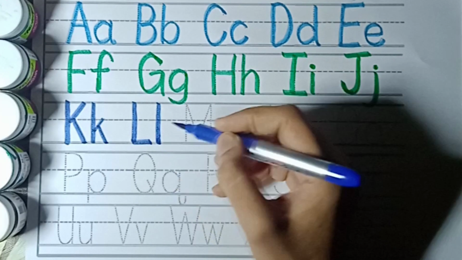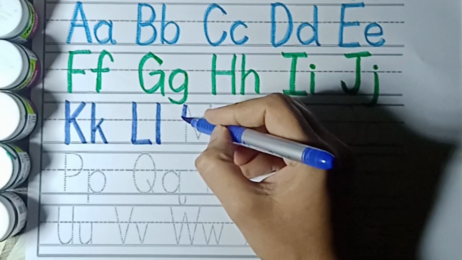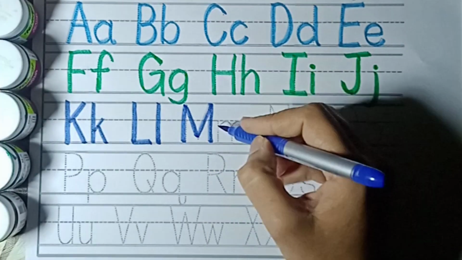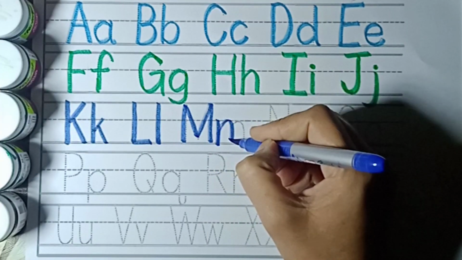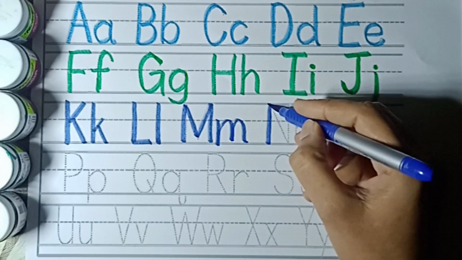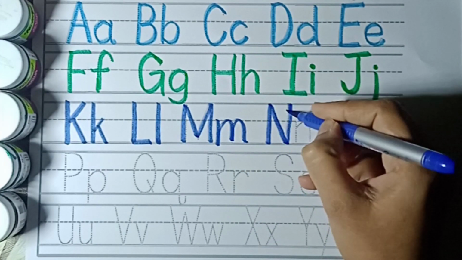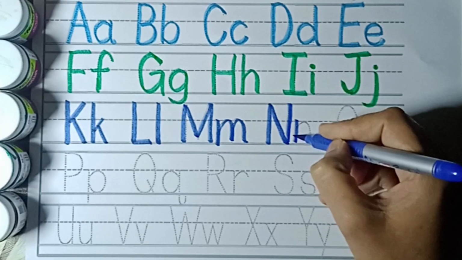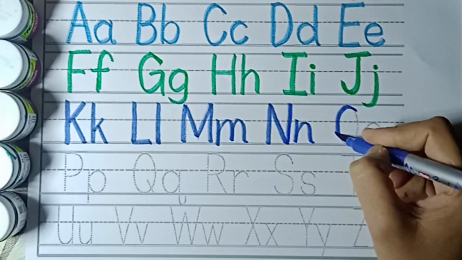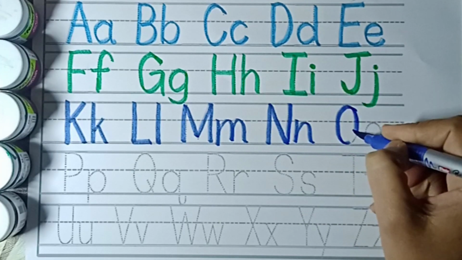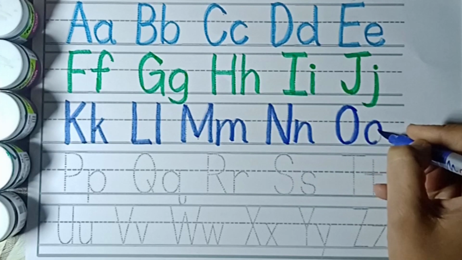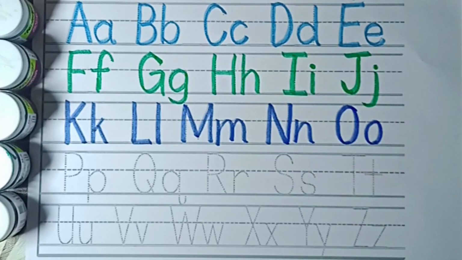M. M for monkey. N. N for nose. O. O for owl. Good job.